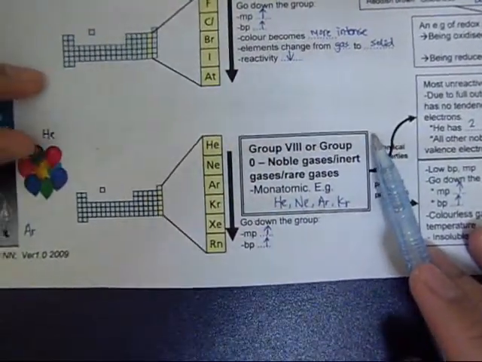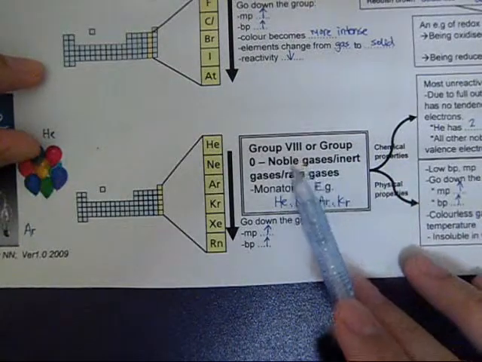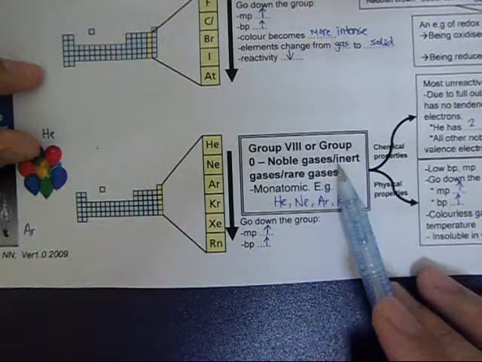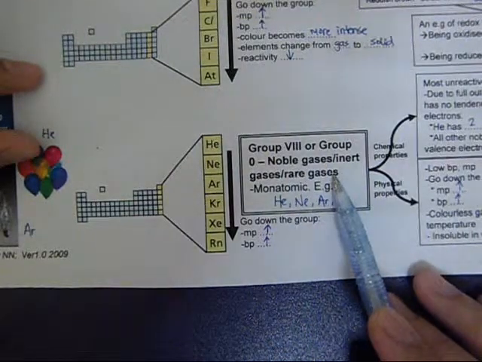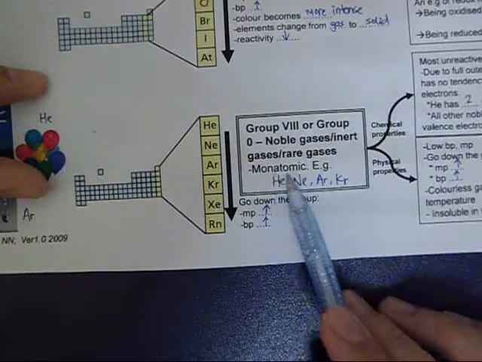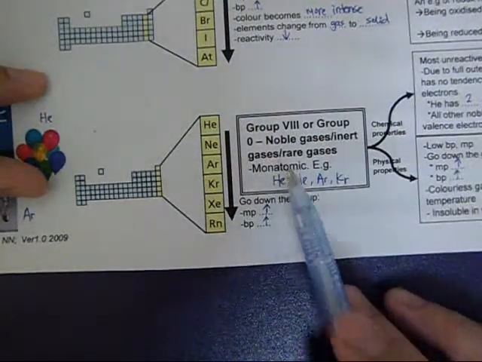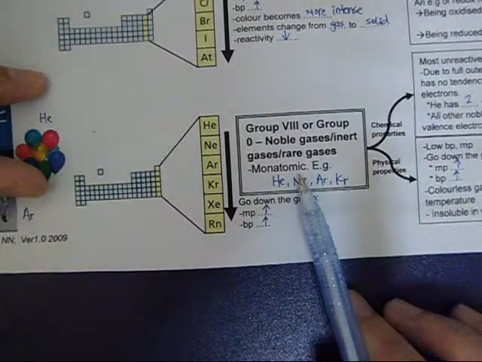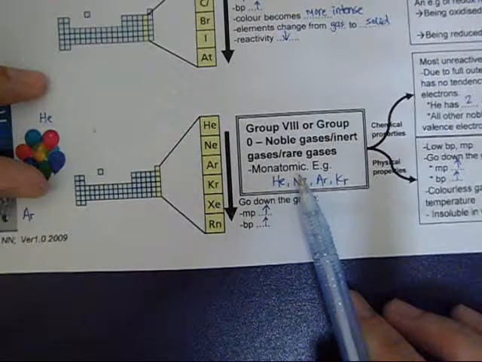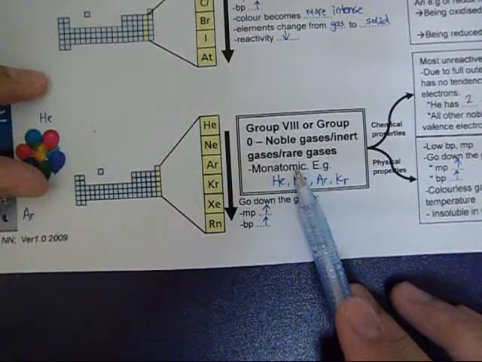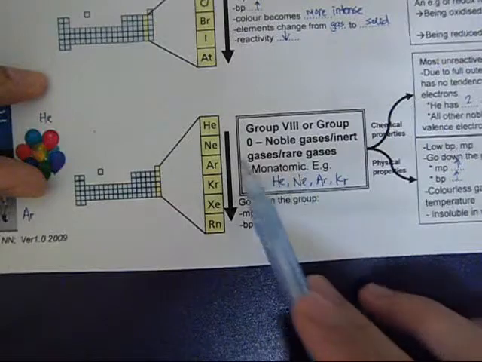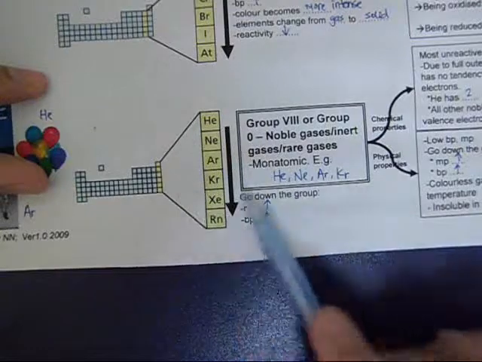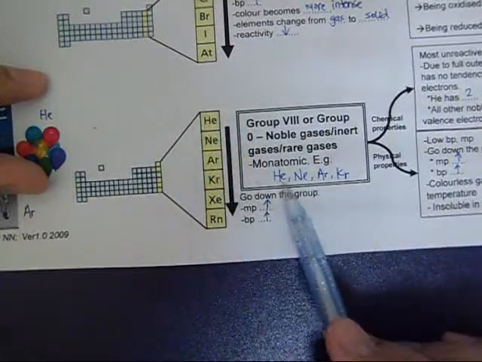Now let's look at the last group, which is group 8 or group 0. Group 8 or group 0 are also known as noble gases, inert gases or rare gases. One thing to take note is that they are monatomic. Monatomic is from the word monoatomic. Mono means one, M-O-N-O. Atomic means atom. So one atom. That means they are all gases, and all of them exist as one atom.